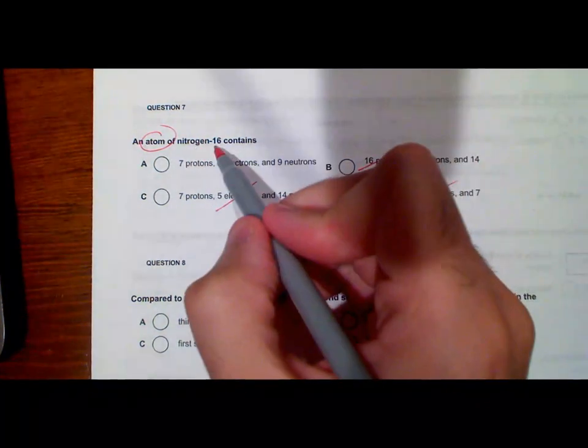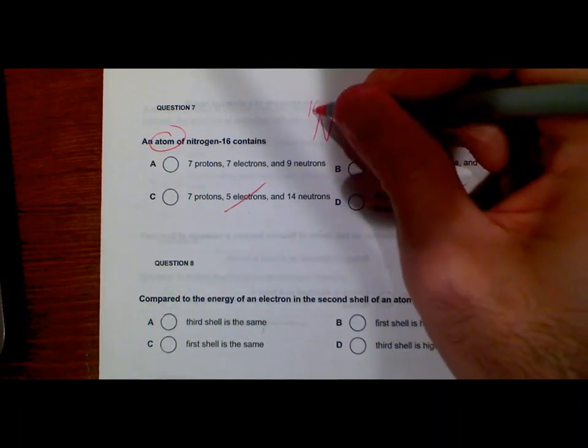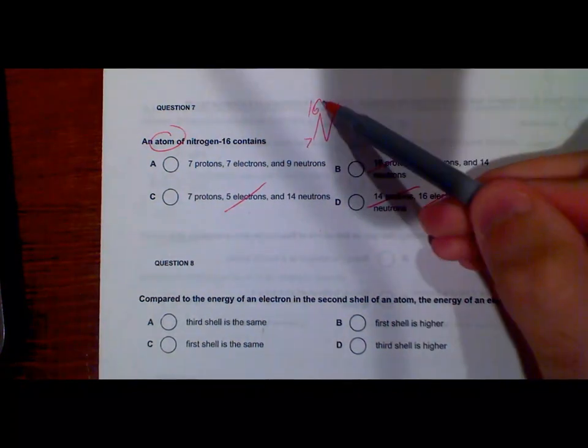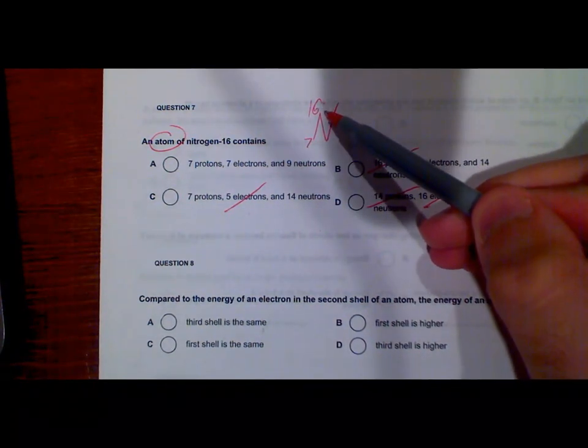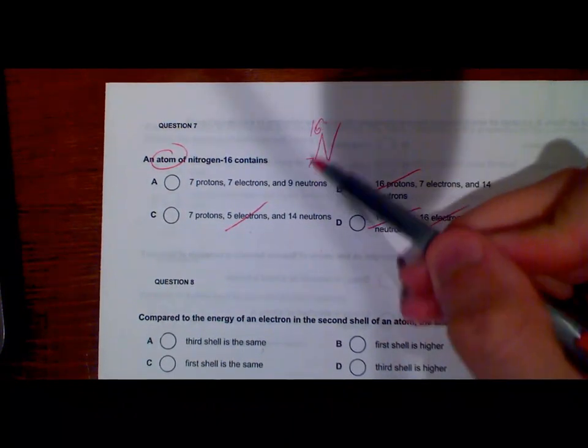And in terms of the number here, 16, that's telling you how heavy the thing is. That's the mass of this version of nitrogen. That's like if you had N with a 16 written up top as its mass. 7 will be the atomic number at the bottom. 16 tells you protons and neutrons combined. 7 tells you how many protons. So the neutrons are just subtracting these numbers.